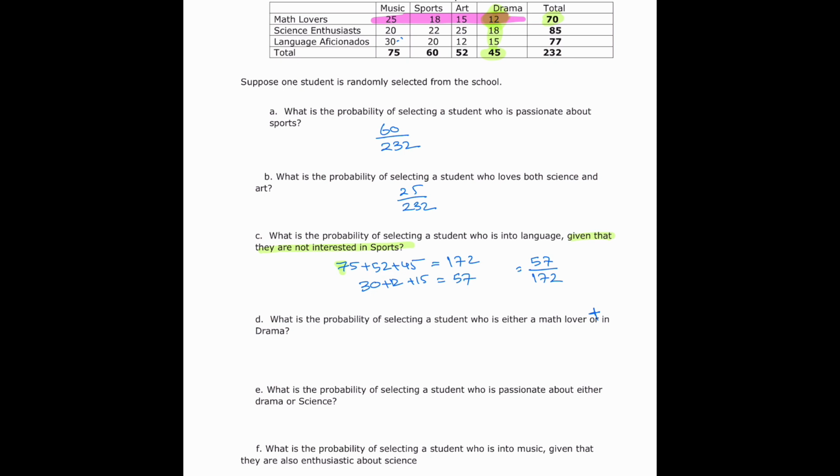Or you can basically add 25 plus 18 plus 15 plus 12 plus 18 plus 15, so you don't double count the 12 again. So you could say 45 plus 70 minus 12 over the 232 total, which is going to give you 103 over 232. Or otherwise, you can add the ones that I circled just once. So don't use the totals if you're confused.